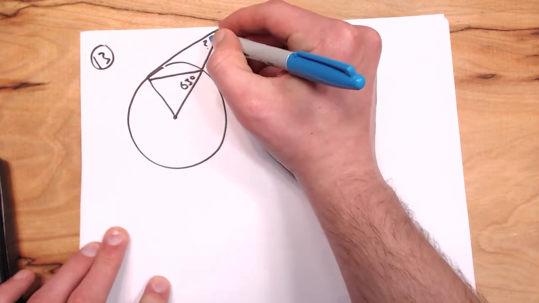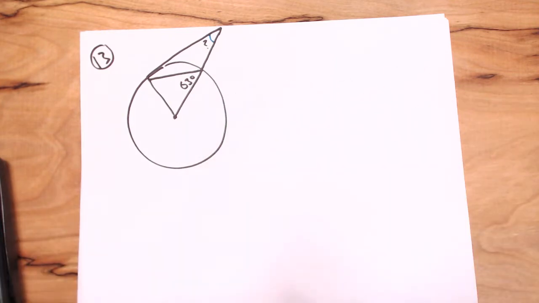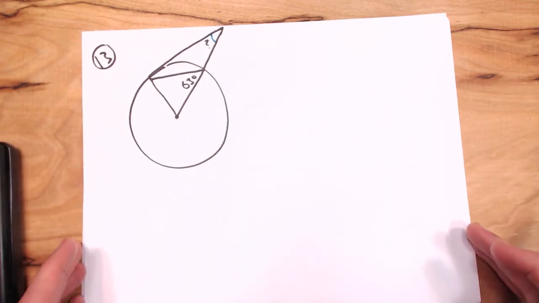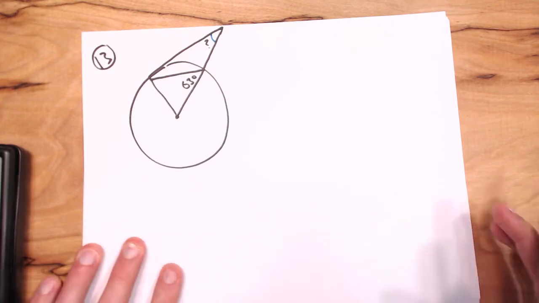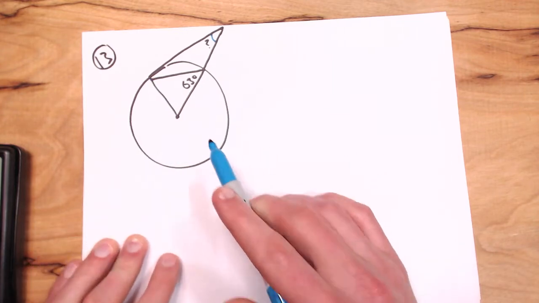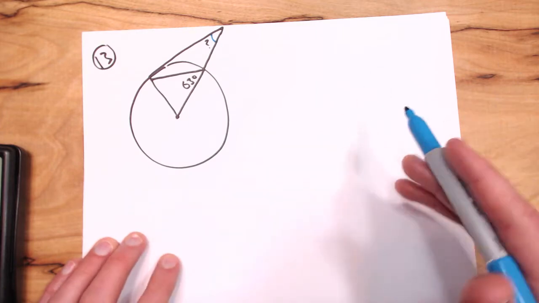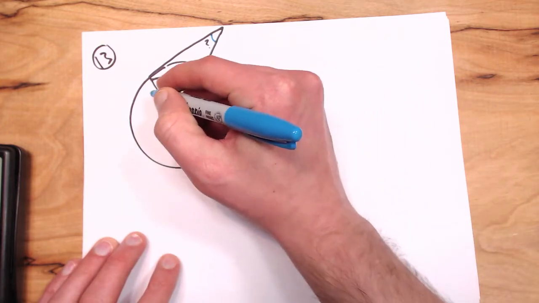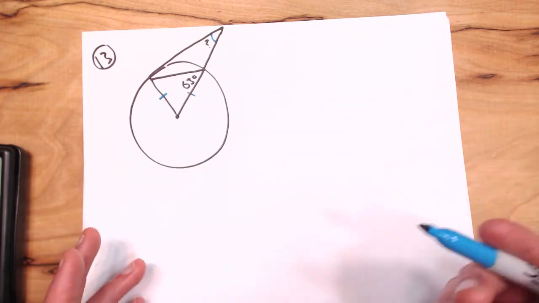We were trying to find this angle, and we have this angle, and we don't know much else. We don't have a lot of information. Sometimes in these problems, it's beneficial to notice wherever you see a radius. So I see a radius here, and I see a radius here. And we know if we have one circle that all the radii on the circle must be the same. So I can say that these two radii must have the same length because they're both radii.